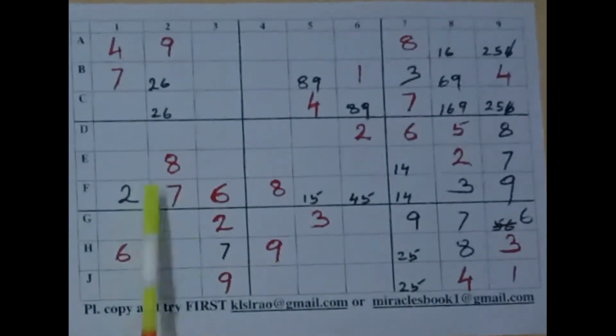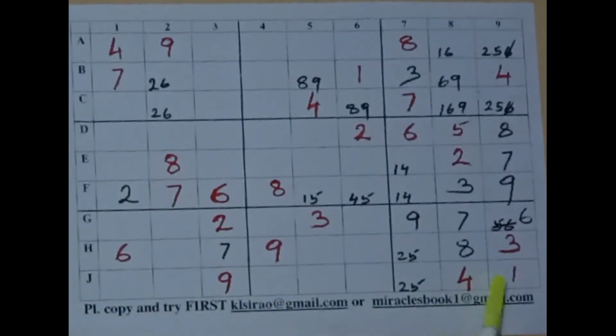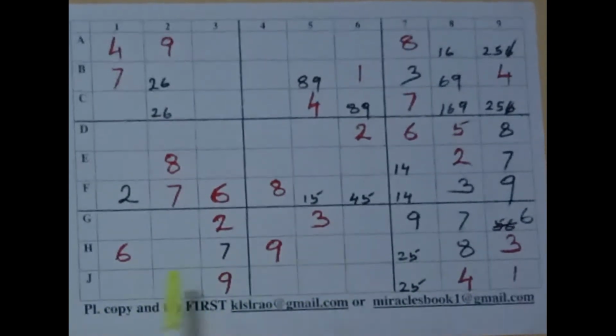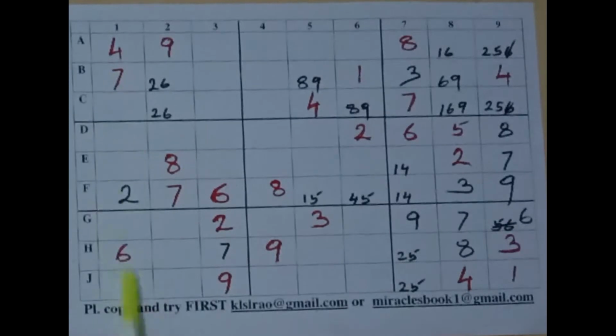Here 1, 3 places, 2, 3. 3 gets these 2 places. 4, 3 places for 2 places, 4. 5, 6, 5 is missing. 6, 7, we already done it.